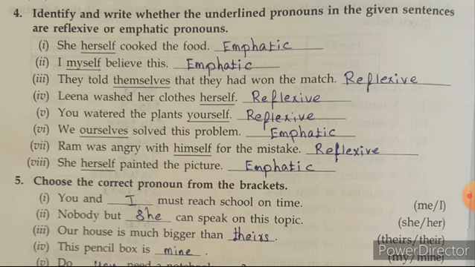The next, they told themselves that they had won the match. Here themselves is the underlined word. Here themselves is in reference to they. So they told themselves that they had won the match. It indicates that the subject of the sentence. What is the subject here? They is the subject. Subject of the sentence also receives the action. So this is known as reflexive pronoun.